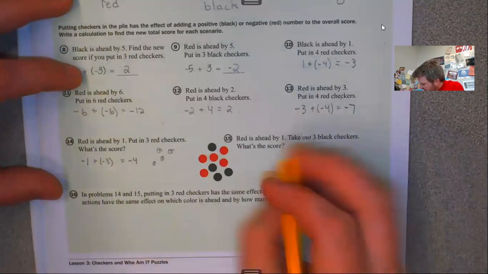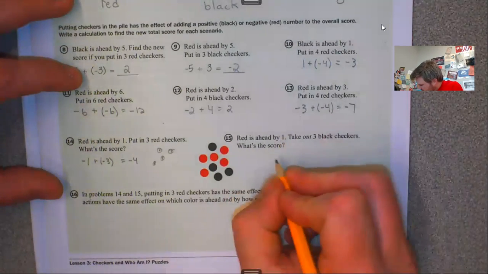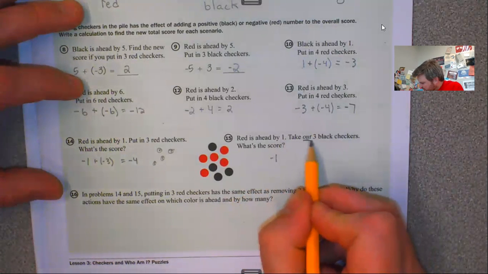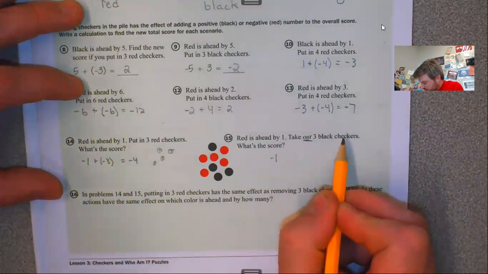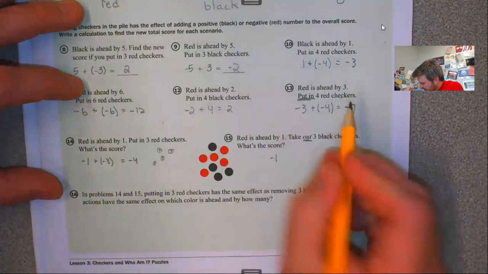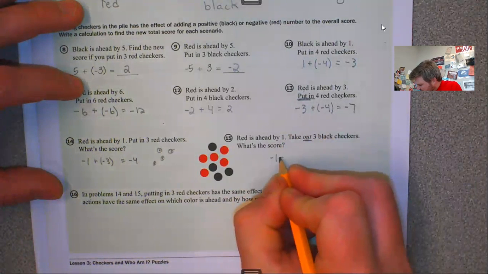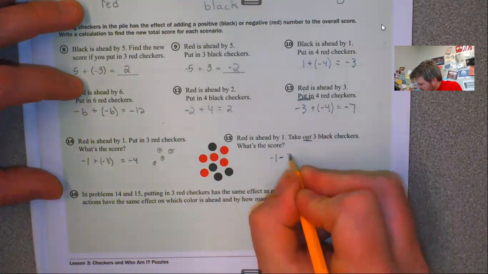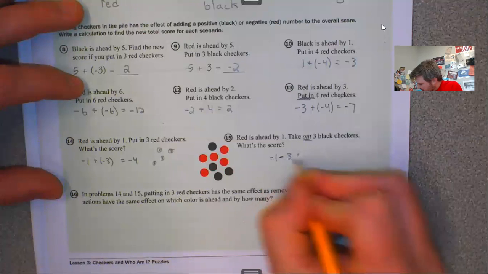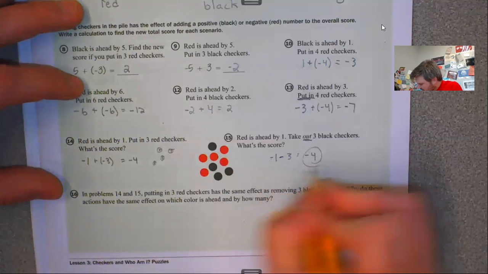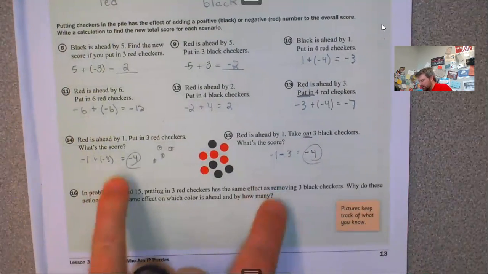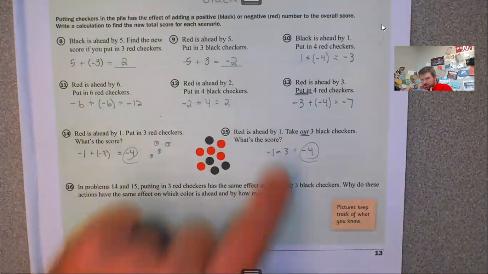Okay, so red is ahead by 1, so -1. And you're going to take out 3 black checkers. Before we were putting in, so putting in was the addition. If we take out, we're going to subtract, and 3 black would be a +3. So -1 minus 3 is -4. So the score there is -4, which matches here. But notice that these two are different. Here we're putting in, and here we are taking out.